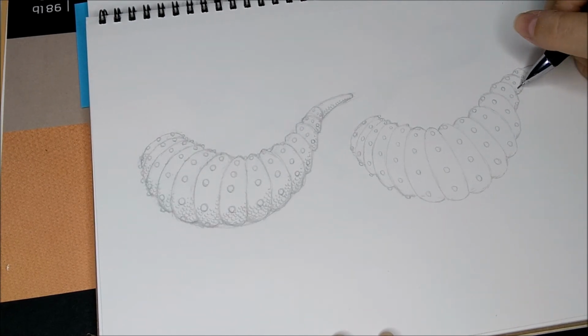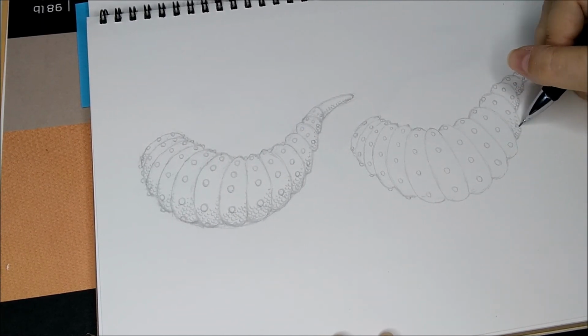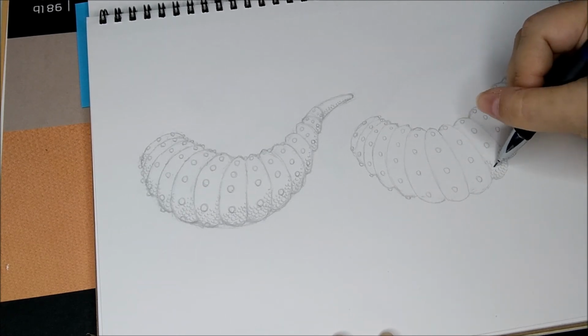Lastly, add the much smaller scales on the bottom region of each ring to add the suggestion of texture.